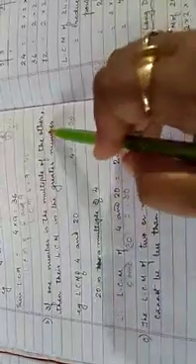Because 30, the greater number, is a multiple of the other number. When you have the greater number as the multiple of the smaller number, then LCM is the greater number. Okay, if one number is the multiple of the other, then their LCM is the greater number.